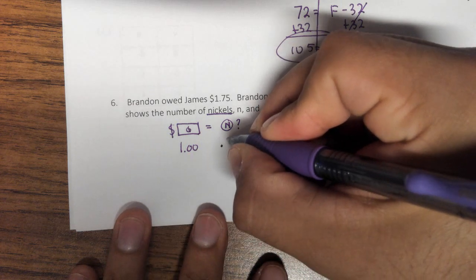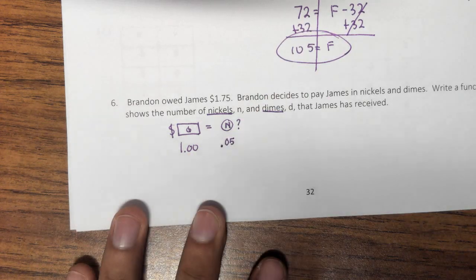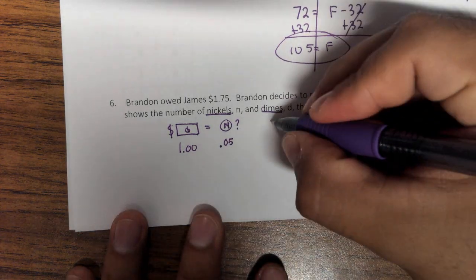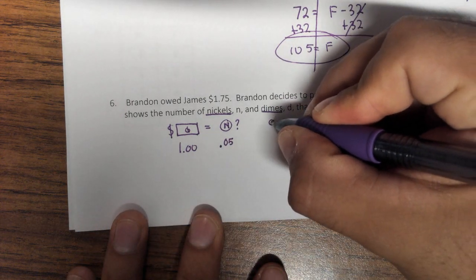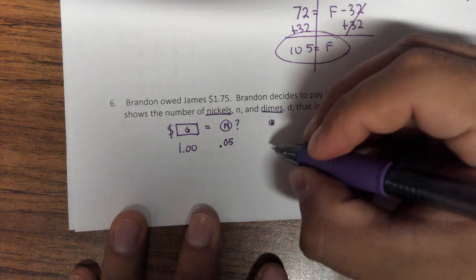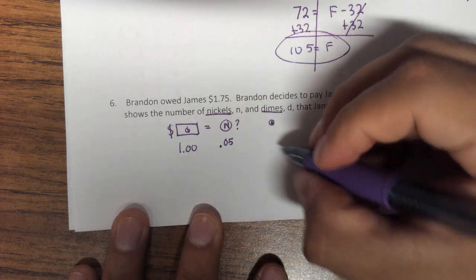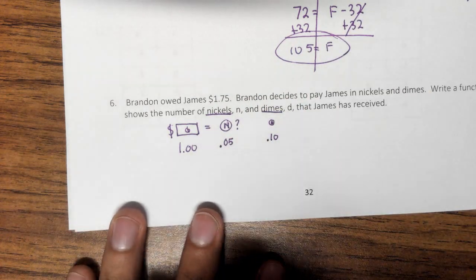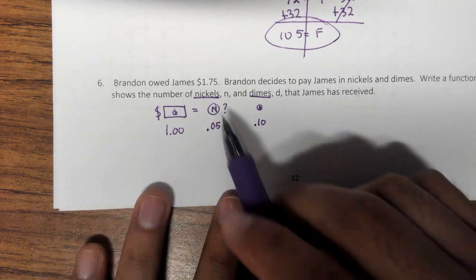We would write that as 0.05. A dime, similarly, is going to be worth 10 cents. Again, if we compare it to a dollar, it's going to be worth 0.10, or in other words, just 0.1. So from here, we can actually write our equation.